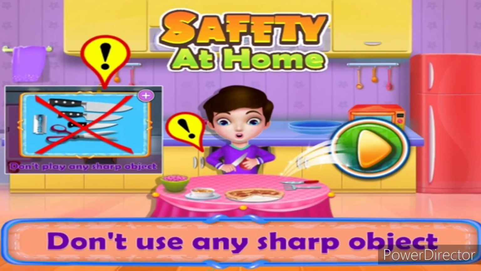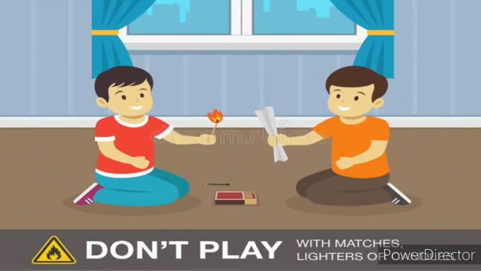Do not play with any sharp object, as they may cut you. Sharp objects such as knives, blades, and scissors, do not play with them. Do not play with fire or things that can cause a fire, such as matches, lighters, or candles. Do not play with them.